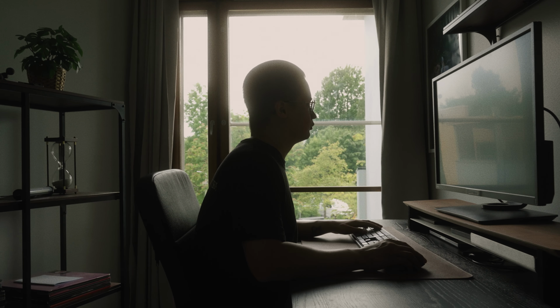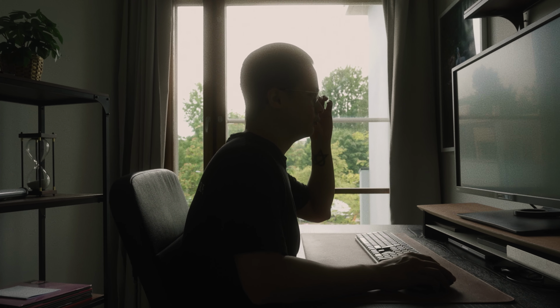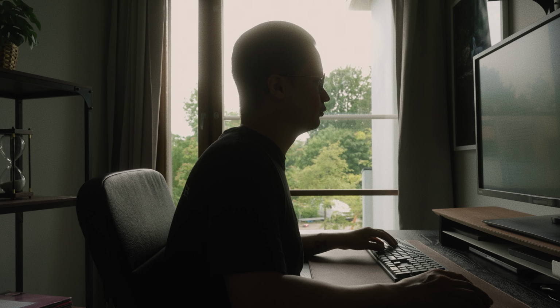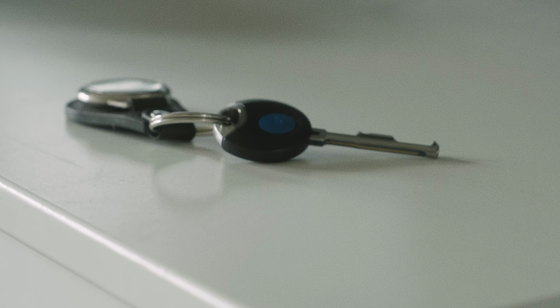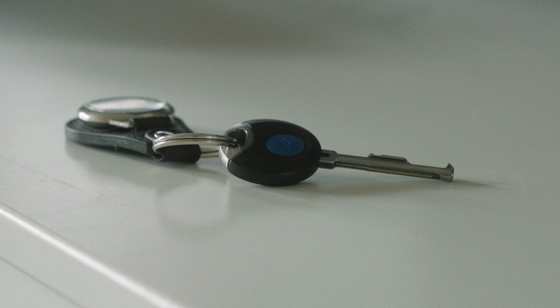Or it can be used when the character discovers something important, then you use a slow push in that enhances the gravity of the moment. The push in movement makes us feel more connected to the character's experiences.